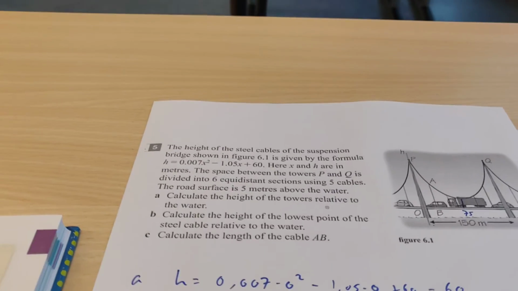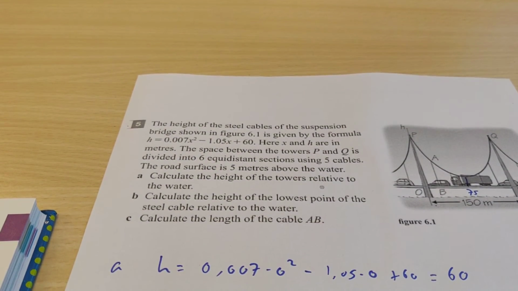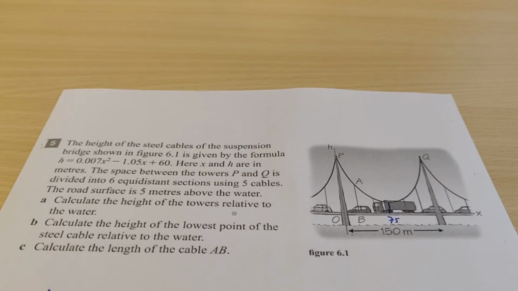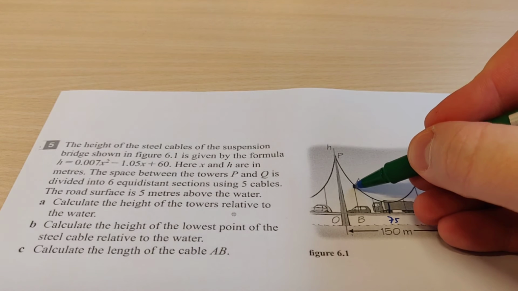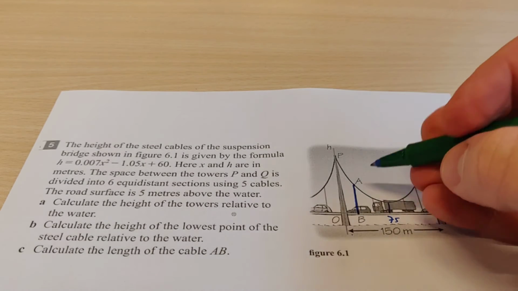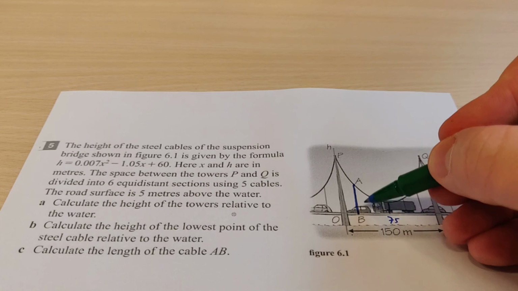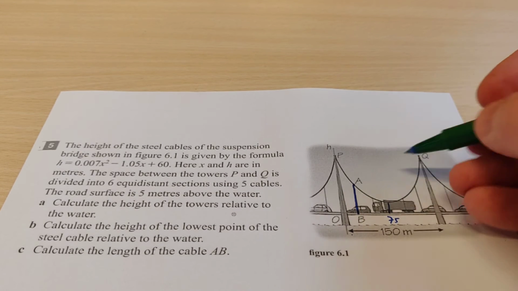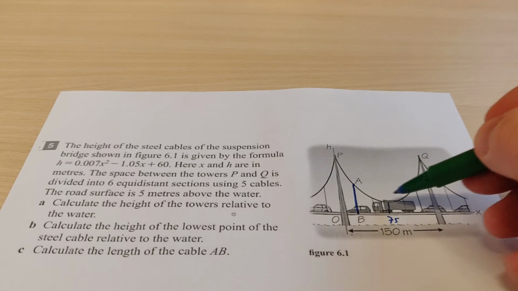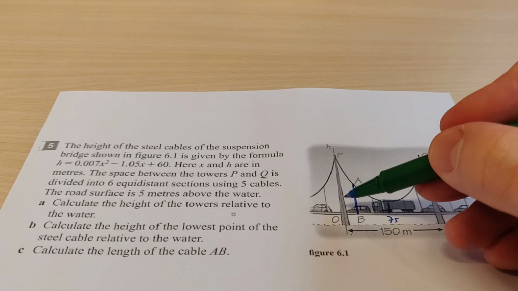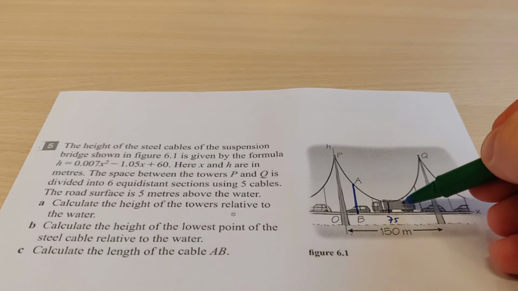Question C says, calculate the length of steel cable AB. Here we have A and here we have B, and this is steel cable AB, this one over here. I want to know what the x coordinate is, because if you fill the x coordinate into the formula, you know how high point A is. We have 6 distances, like 1, 2, 3, 4, 5, 6.